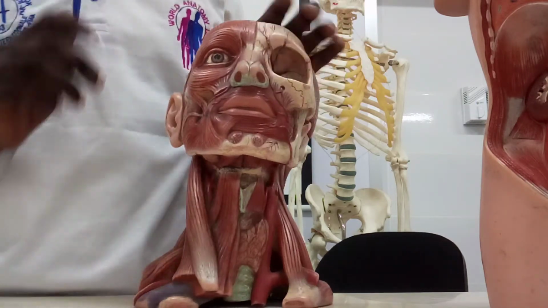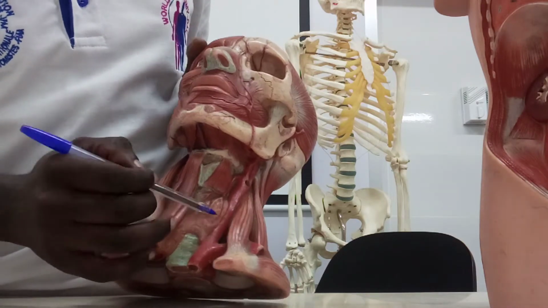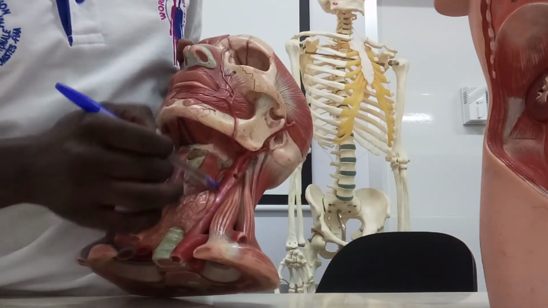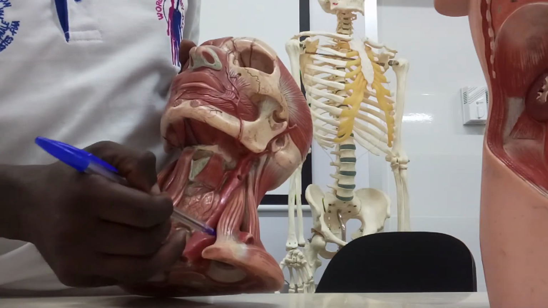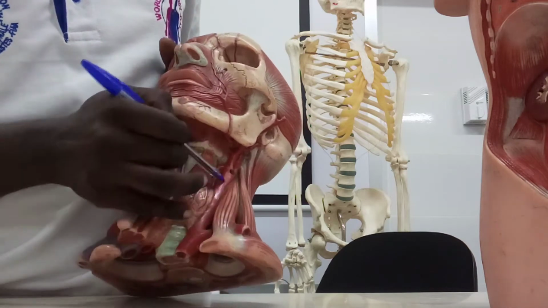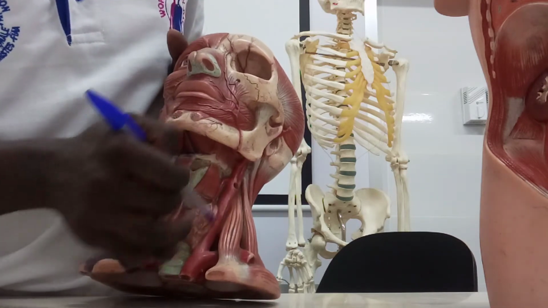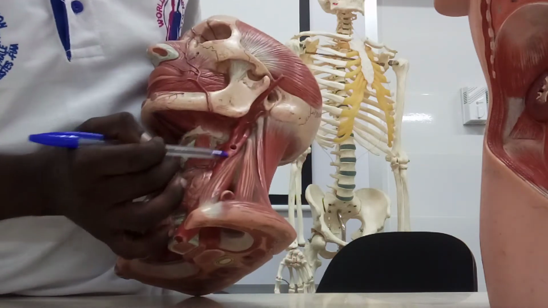Now the left one, which is over here, this model did not really show it very well. So this is the left one. It will actually arise directly from the arch of aorta. The arch of aorta will give rise directly to the left common carotid artery. So that is one thing that we find.